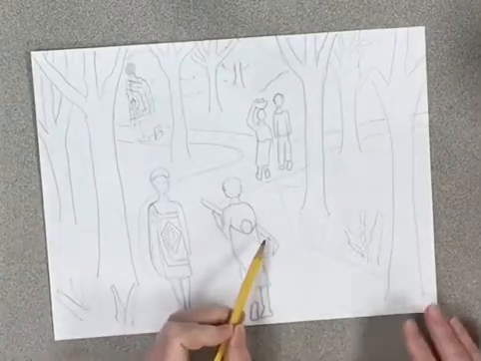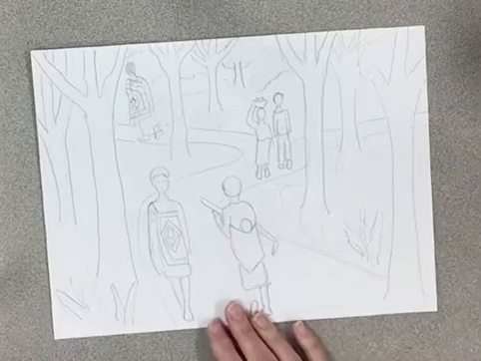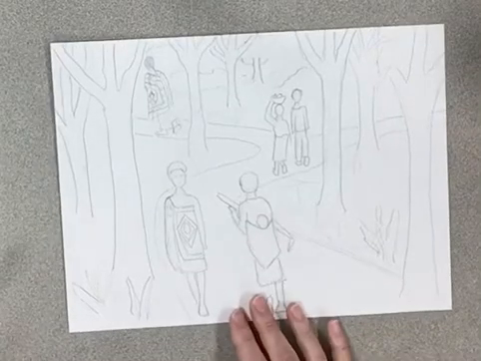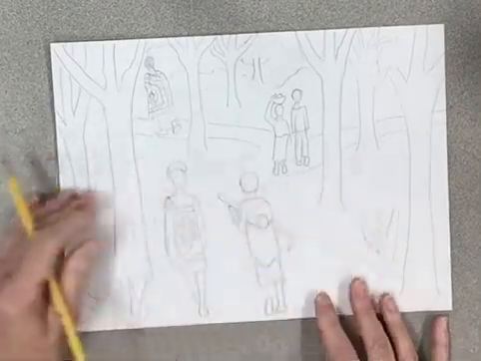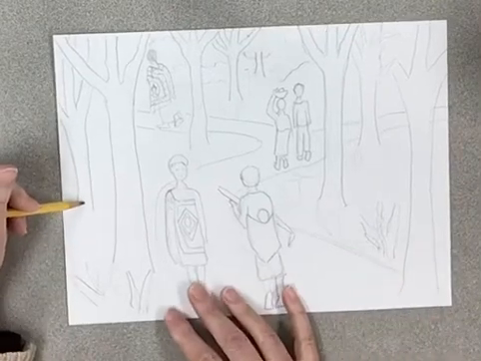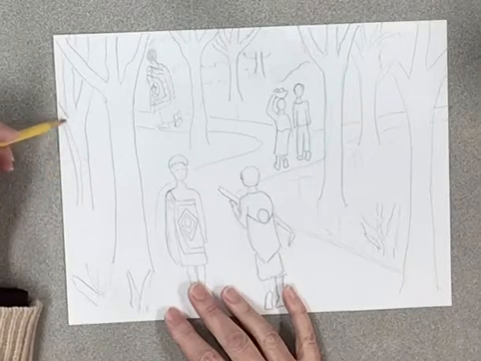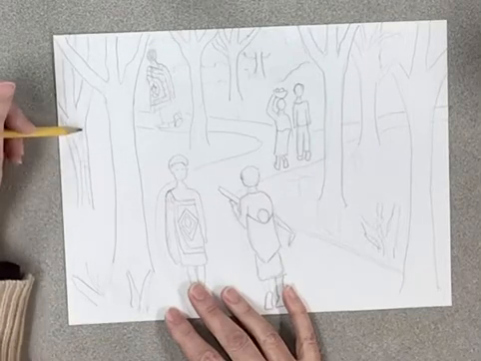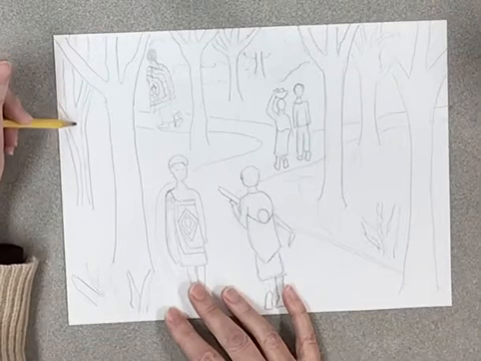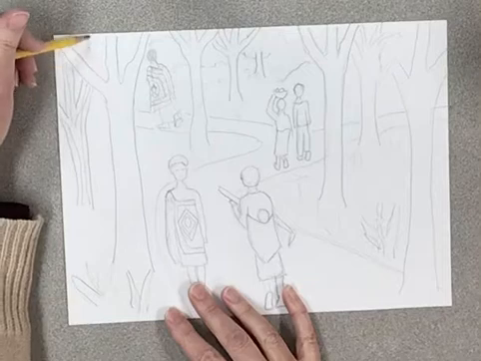So now I want to incorporate some lines that make the landscape travel. So maybe I'll add some lines to my trees. So vertical, I want to think about vertical and wavy.